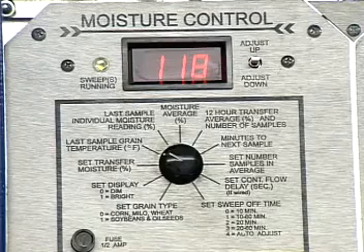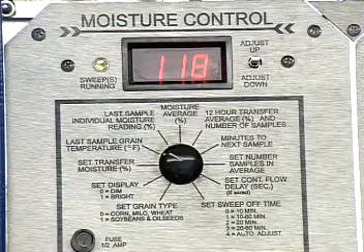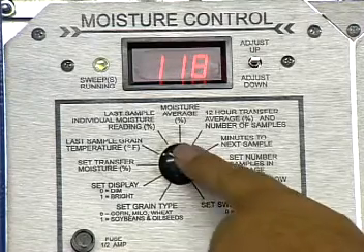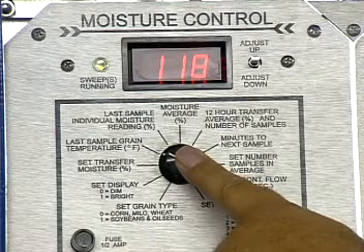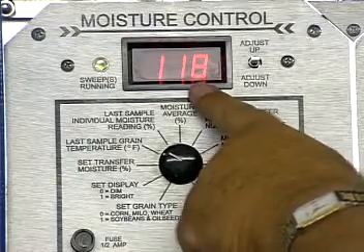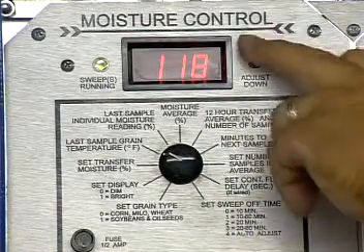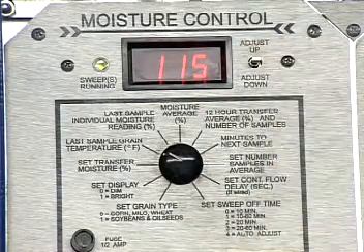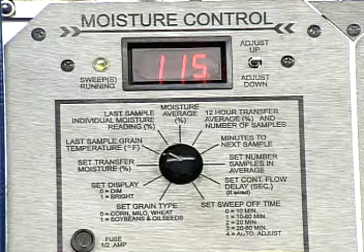This here is just a readable setting. You want to read and see what the temperature of the last sample of grain is, when it took a sample. I can also calibrate that. If I take a sample and I find out that the sample is not 118, that it's 115, I can turn it down to 115. Now I've matched the calibration on that.